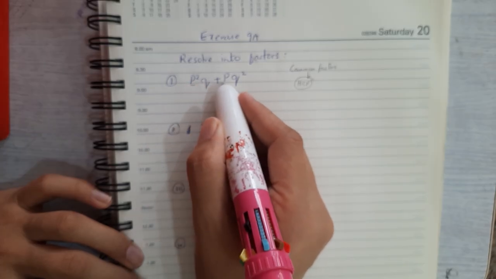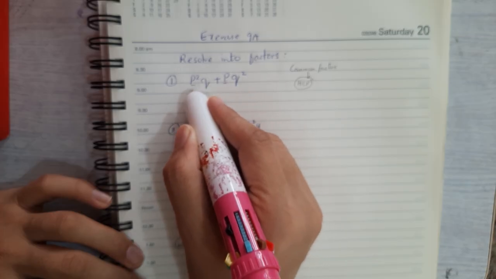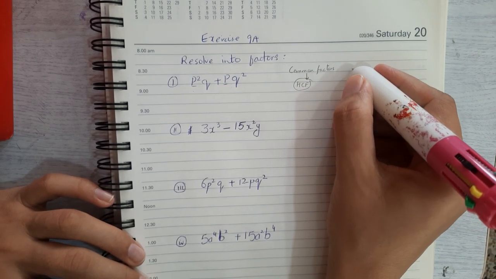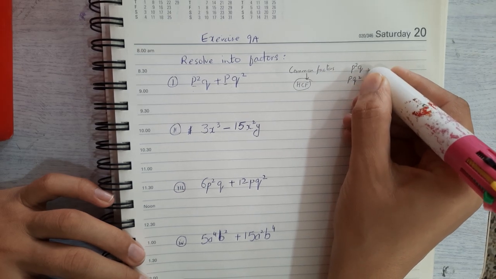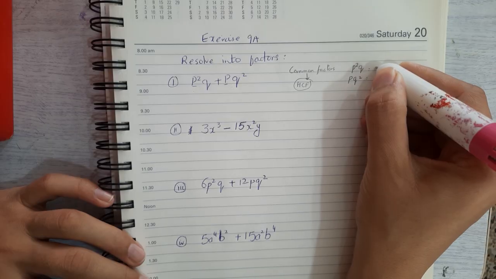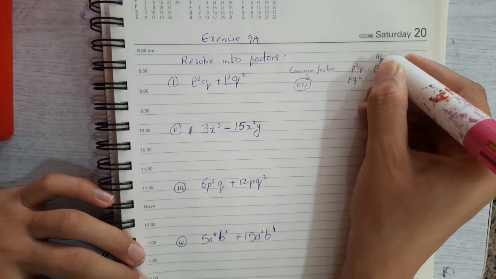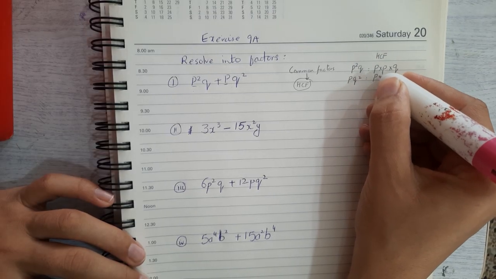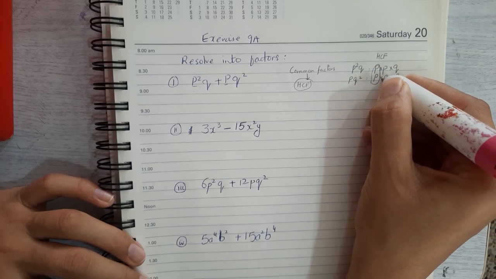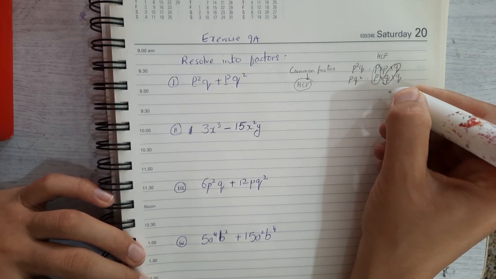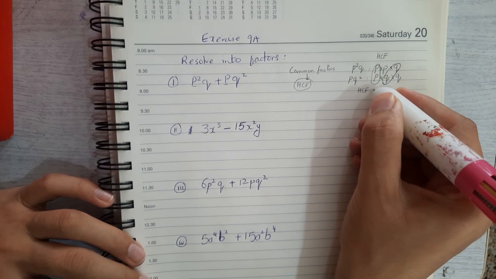which variable is present in both of these terms. See, p square is here, p is here. That means the variable with the least power is the common factor over here. Or there is one more way you can do it: p square q, and then write pq square, right? Now p square q means p multiplied by p multiplied by q. We have to find the HCF. pq square means p multiplied by q multiplied by q. Now look at the common factors. That is p, and then we have one q, right? Nothing else is common here, so we can say HCF here is p multiplied by q, which is pq.